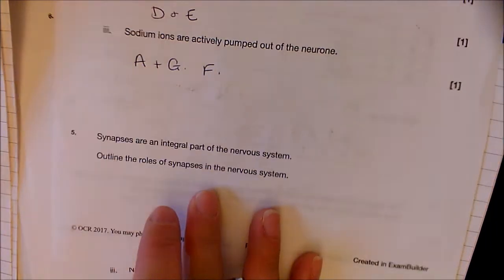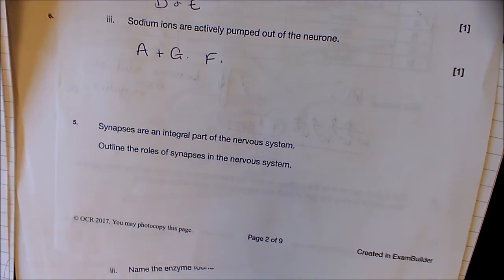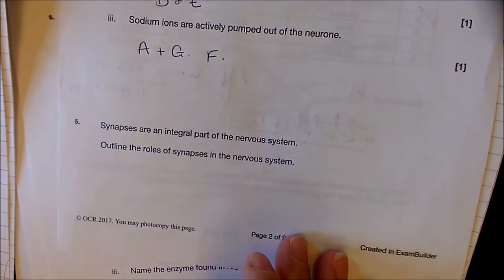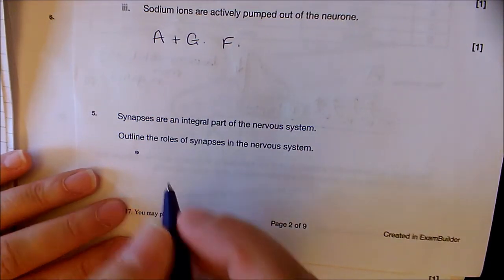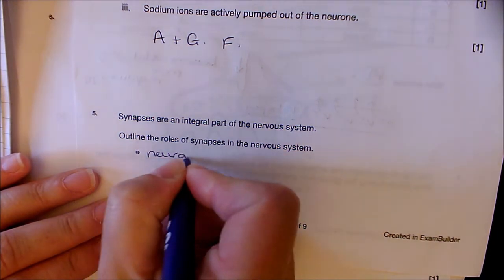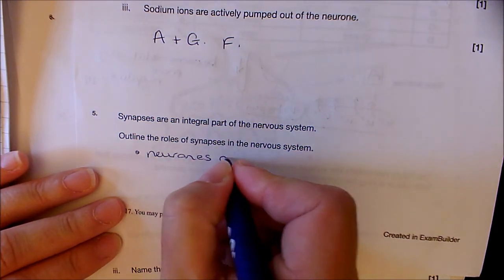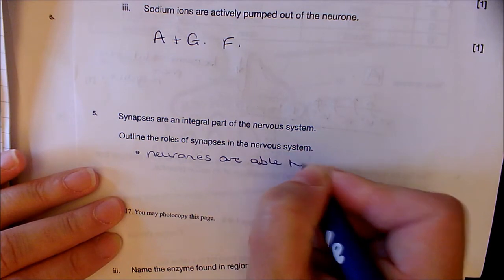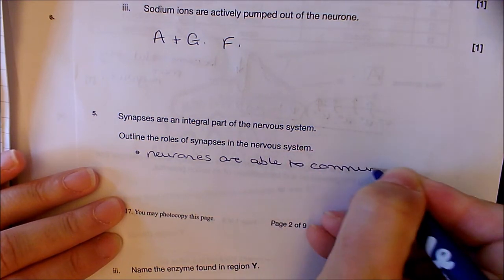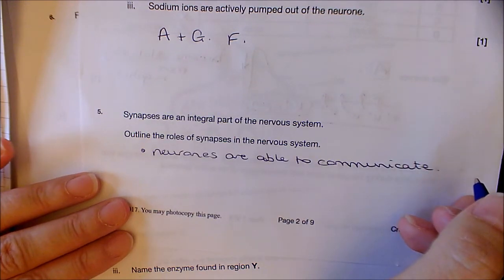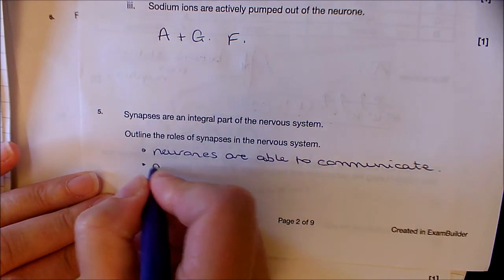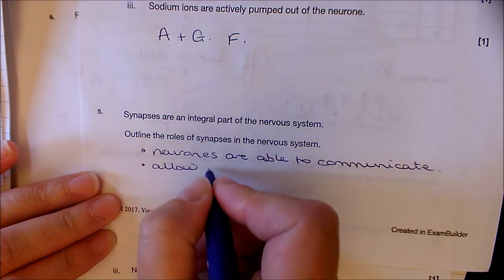Okay, question 5. Synapses are an integral part of the nervous system. Outline the roles of synapses in the nervous system. Okay, so we know that they are a junction between neurons, so they allow neurons to communicate. We know also when we talked about them that the synapse can only pass information in one direction, so they allow for messages to be unidirectional.